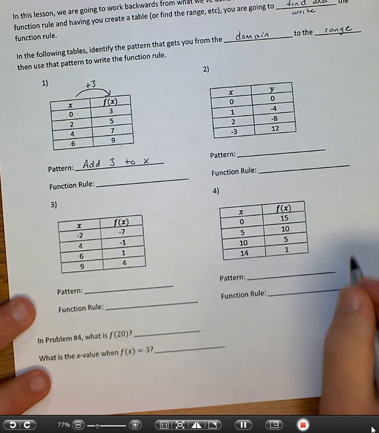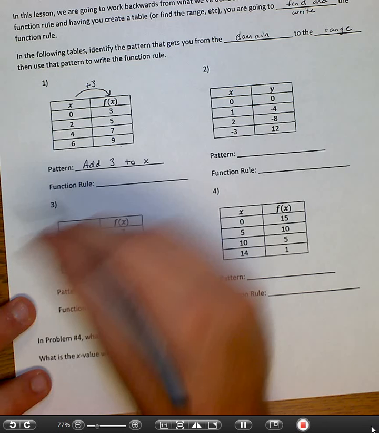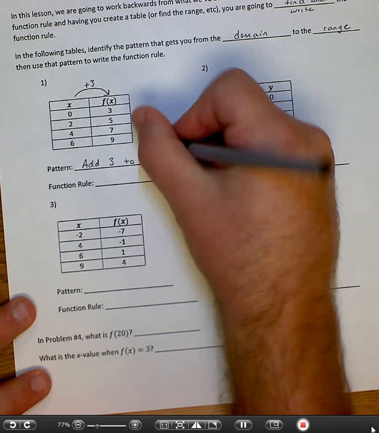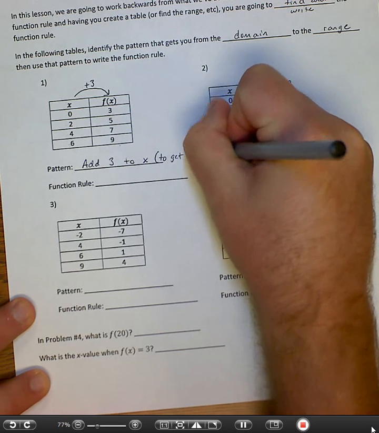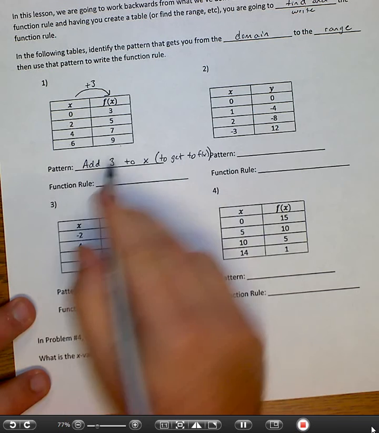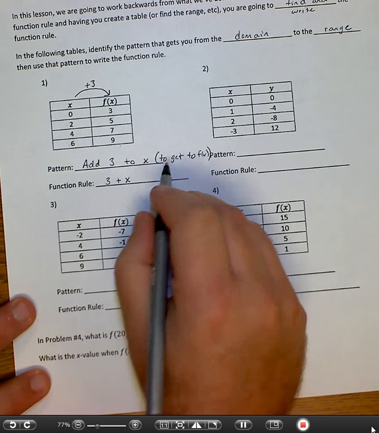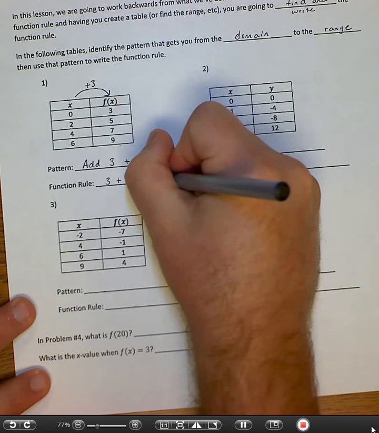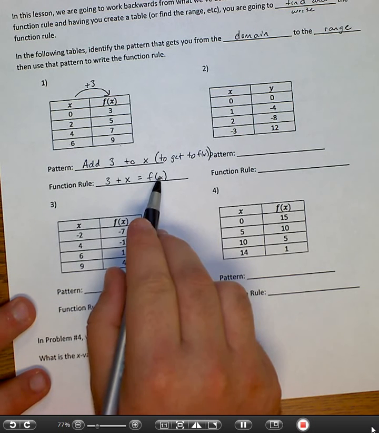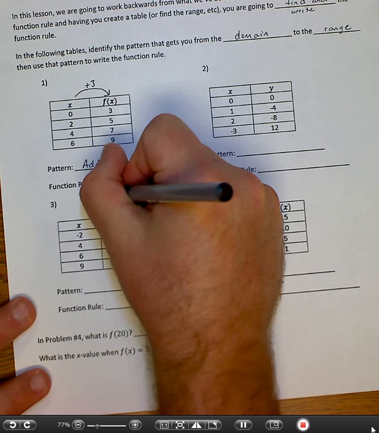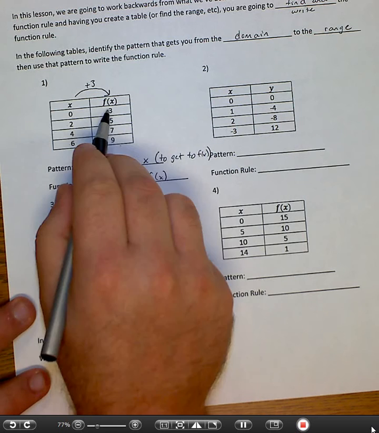So now the function rule is literally just, well, here we go. Back up a second. Add 3 to x to get to f of x. So what that means, add 3, so 3 plus x, is another way of saying equals f of x. Once you establish the pattern, you've basically gotten the function rule. If you had written it like this, it would have been fine: f of x equals x plus 3. So you're taking whatever x is and you're adding 3 to it to get to the y value.